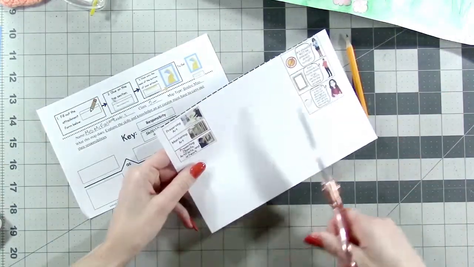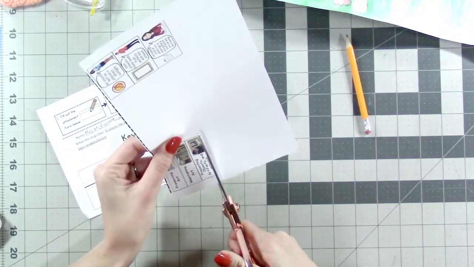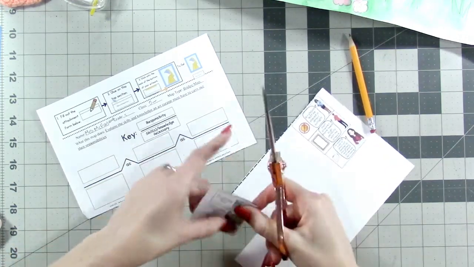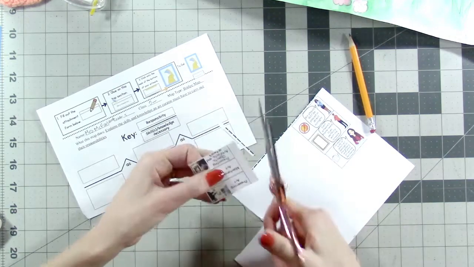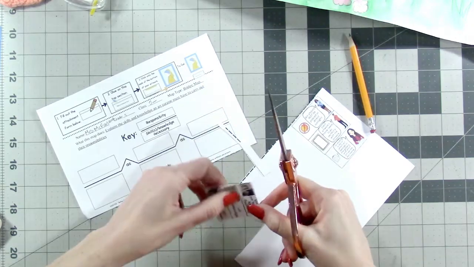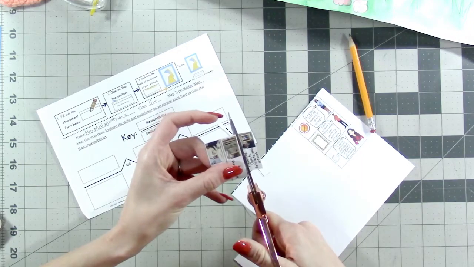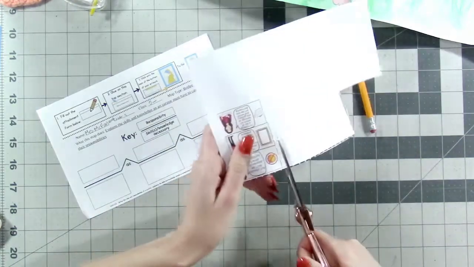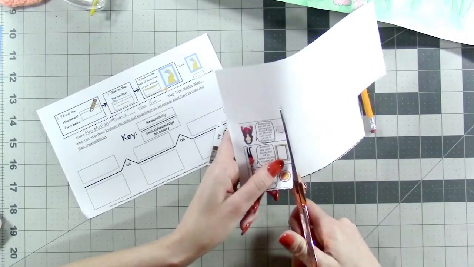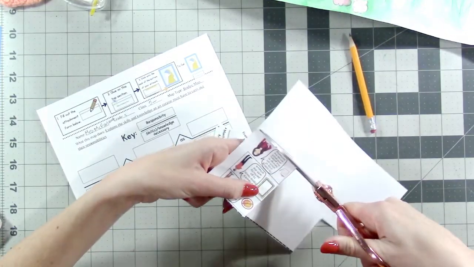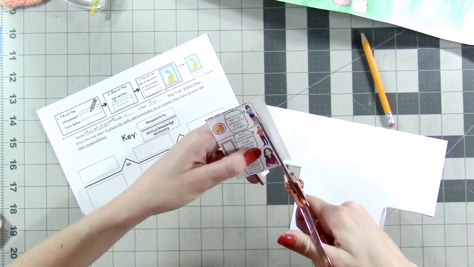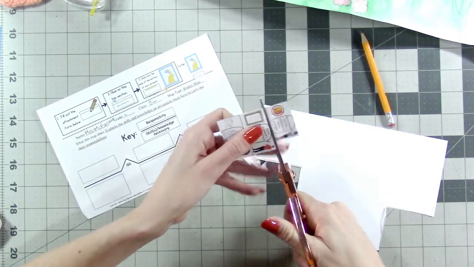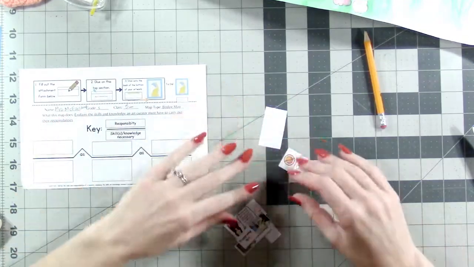And we're going to cut out all these squares, or all these rectangles. All right, so these are all the options.